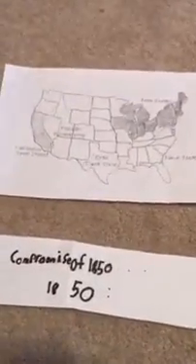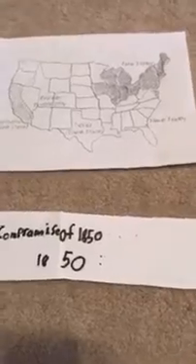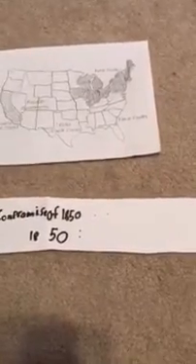Another example that pushed us toward the Civil War was the Compromise of 1850. In the Compromise of 1850, Henry Clay wanted to help the North and the South solve their differences, but he ended up doing exactly the same, which pushed us closer to war.